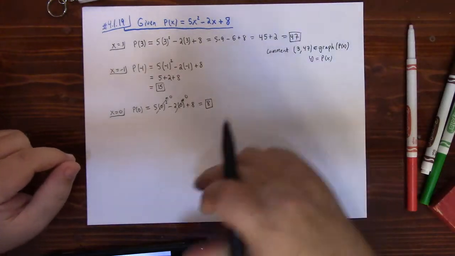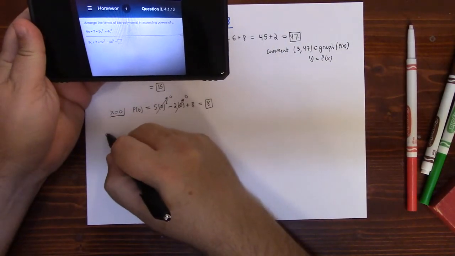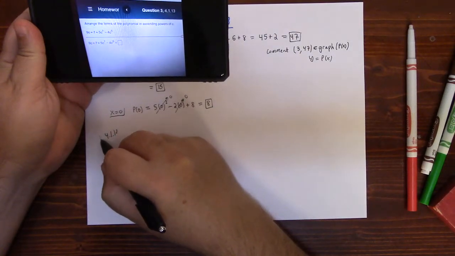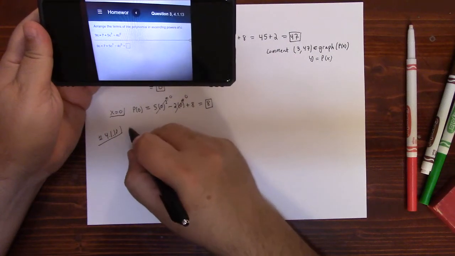All right, next question is 4.1.13. And we're supposed to arrange terms of the polynomial.